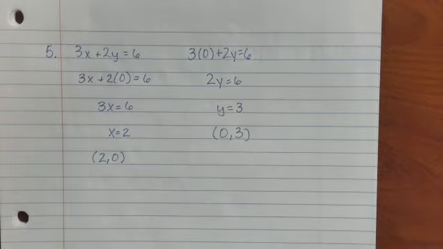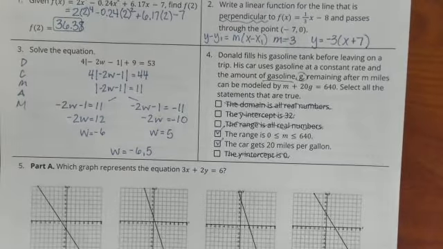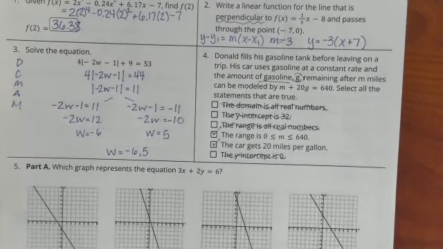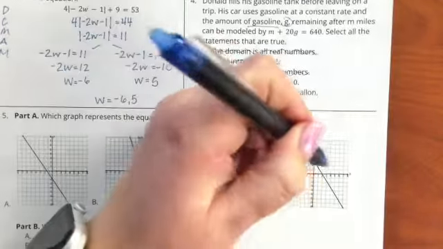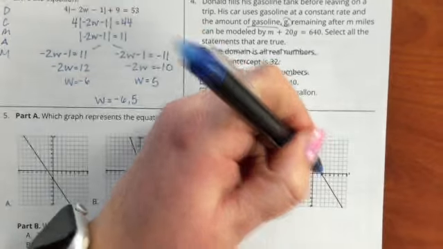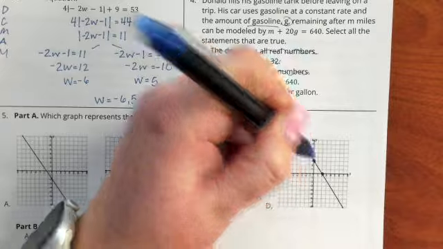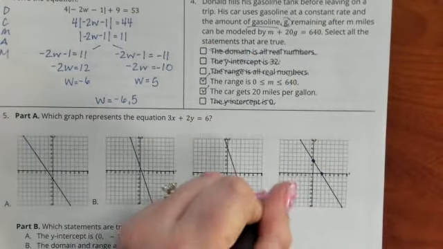So when I look at those graphs, I'm looking for 2, 0 and 0, 3 as my intercepts. And I'm going to see that located at D, where I have 2, 0 and 0, 3. So my graph is D.